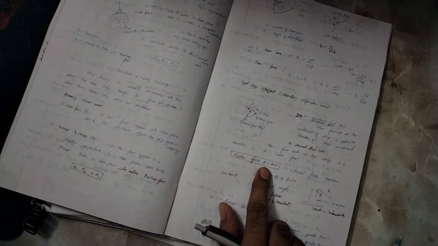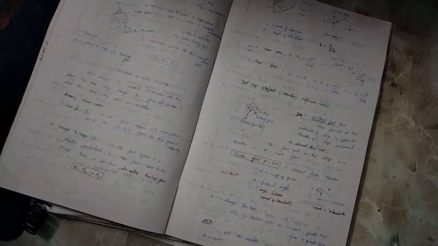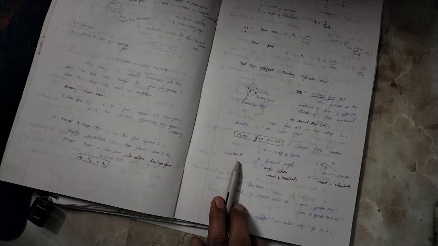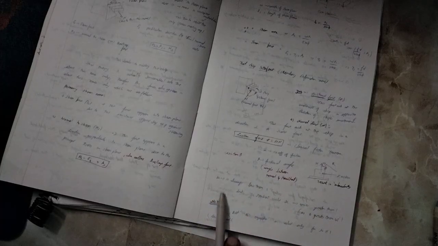Next, the frictional force F is mu times N. This is the classical friction theory: frictional force is equal to mu times N, where mu is the coefficient of friction and beta is the friction angle. This is friction, this is normal, and this is the resultant. Mu equals tan beta, where beta is the angle between the normal and the resultant. Mu is normally always less than 1.